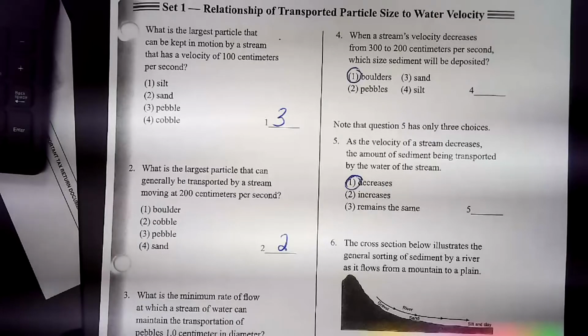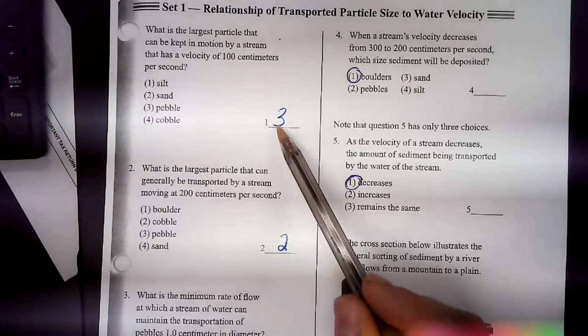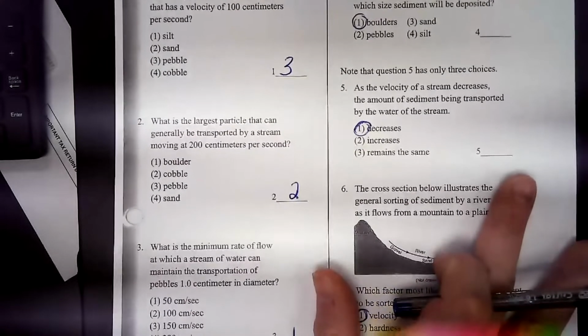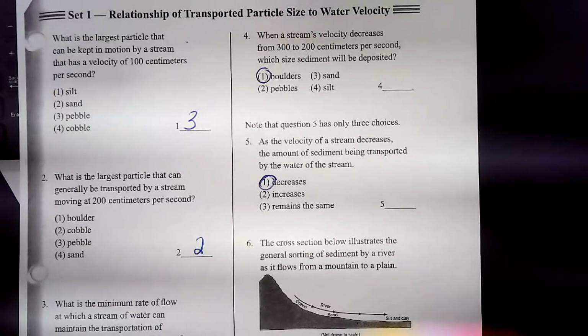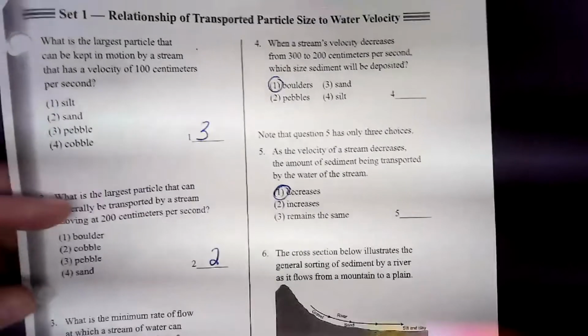All right, we're going over the homework. We already did questions 1, 2, and 3 in class yesterday. So that's 3, 2, and 1. And starting with question 4, the answer is 1, 5, 1, 6, 1.